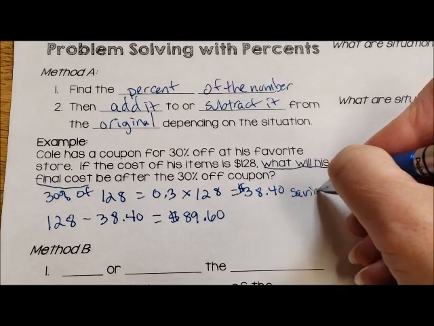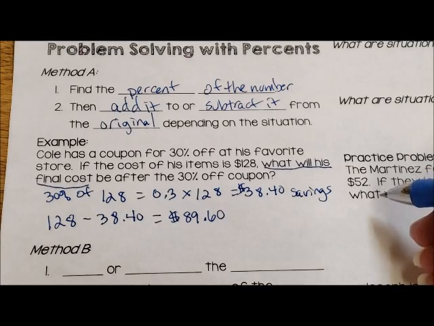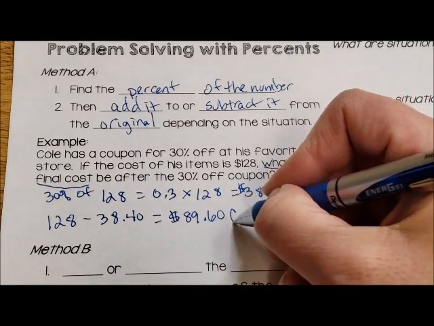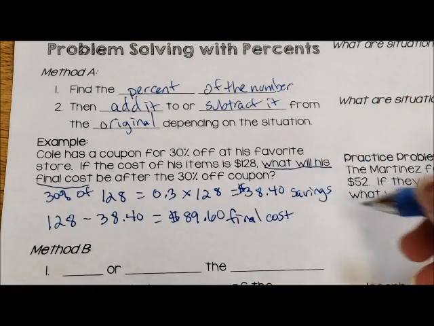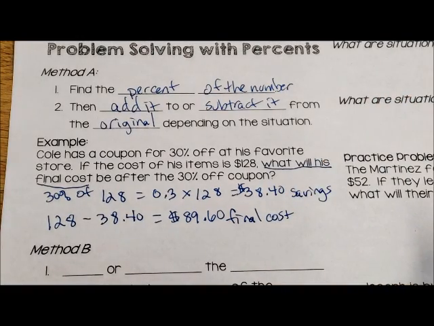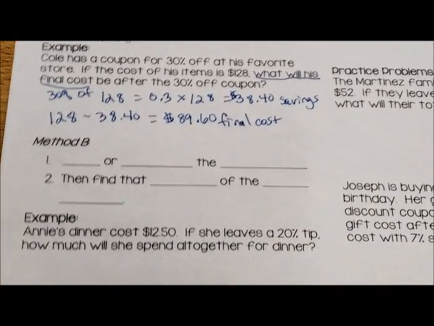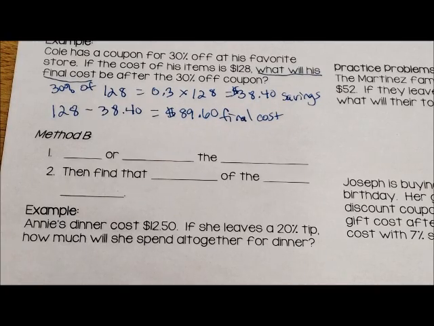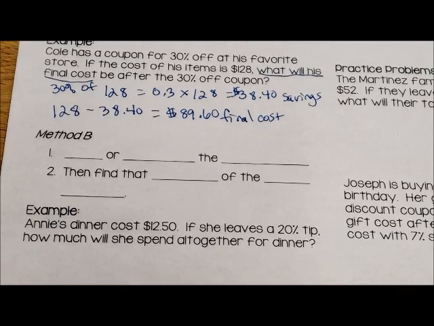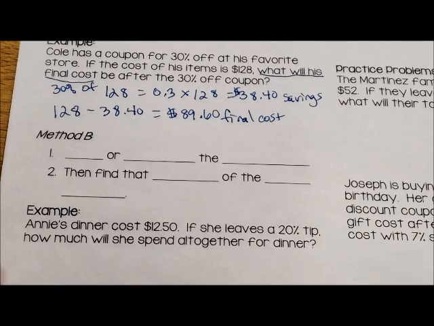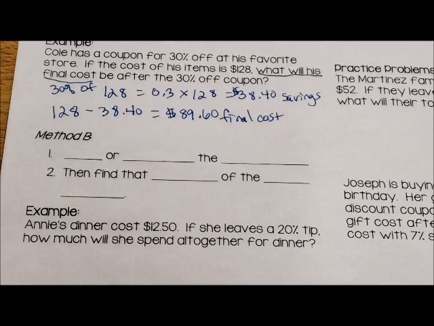So I like to, when I'm doing problems like this, go ahead and kind of label what each thing is, and that way, depending on what the question's asking, I've got all of the different possible answers that I might need. So now that's one method. Another method is, instead of calculating the percentage off or the percentage that we need to add on and then adding or subtracting that amount, the other option would be to actually think about combining or taking off the percentages first and then finding that final percentage of the original amount.